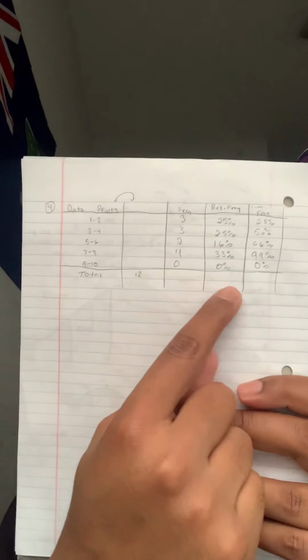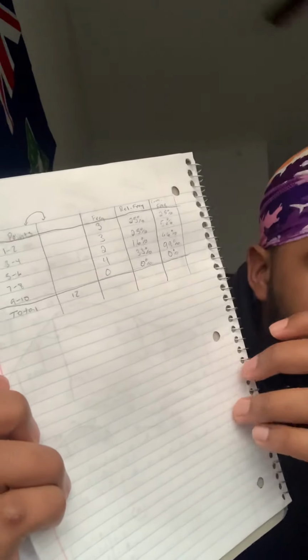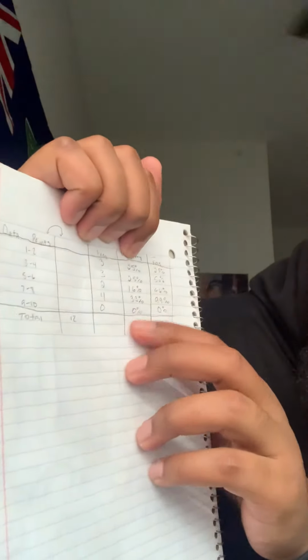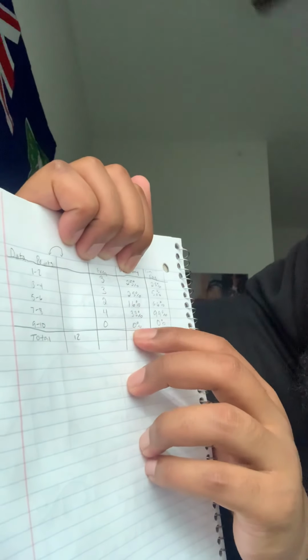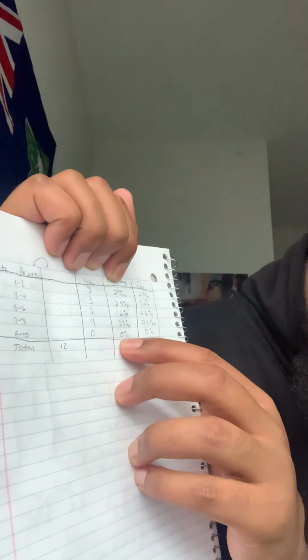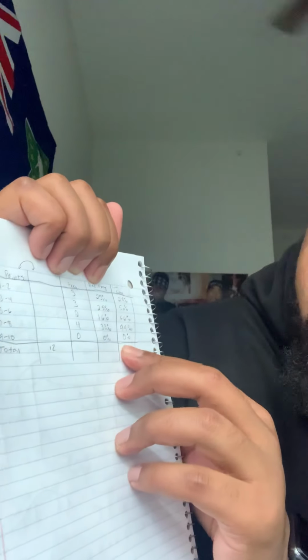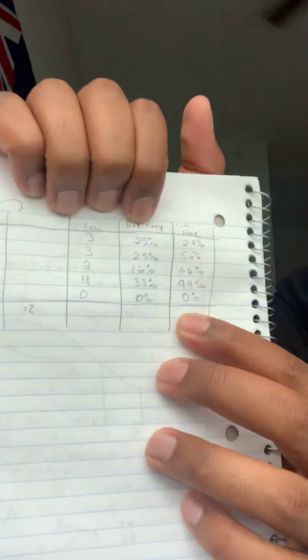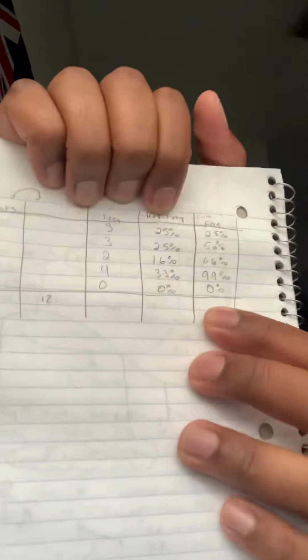This is the group frequency table with 5 different groups. Here is my column for relative frequency: it is 25%, 25%, 16%, 33%, and then 0%. For cumulative frequency, it is 25%, 50%, 66%, 99%, and then again 0%. So those are the columns for that.